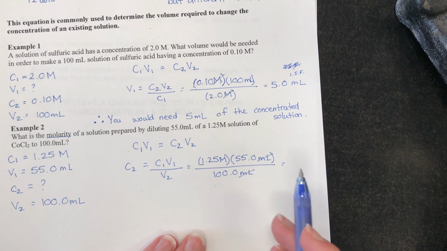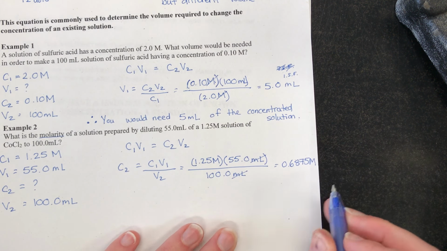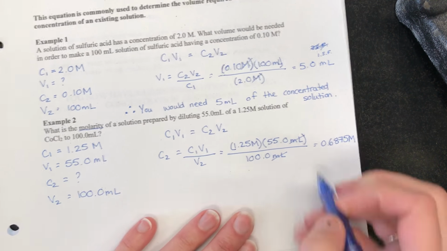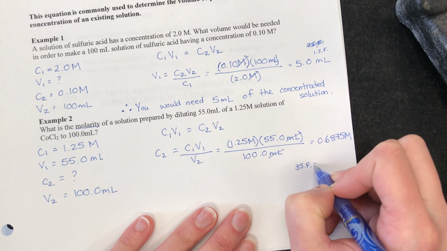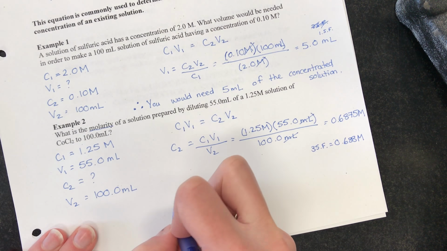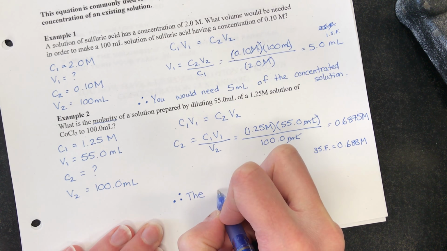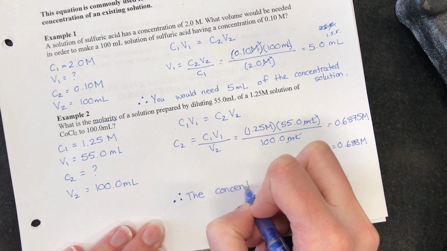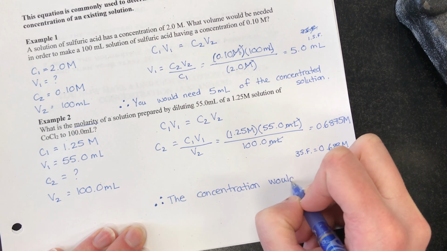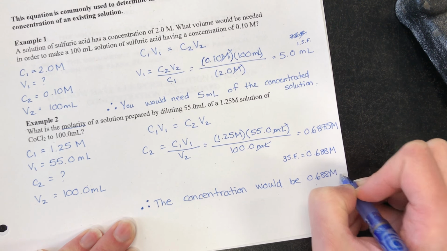We're left with moles per liter as our unit, 0.6875 moles per liter. We have 3 sig figs here, 3 sig figs there, 4 there. So our final answer gets 3 significant figures, which equals 0.688 moles per liter. Therefore, the concentration of the new solution would be 0.688 moles per liter.